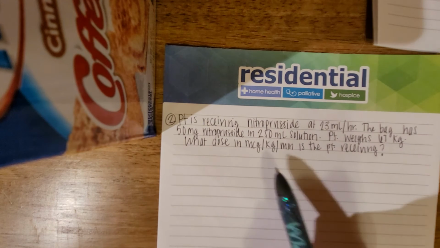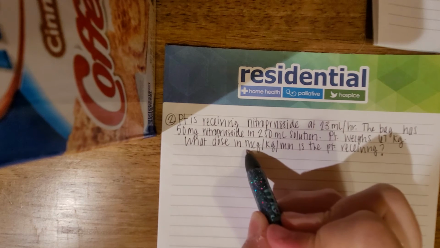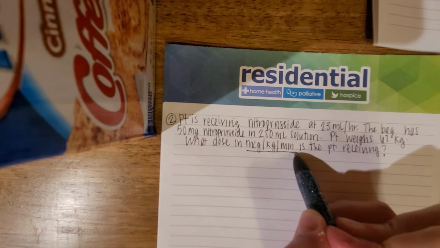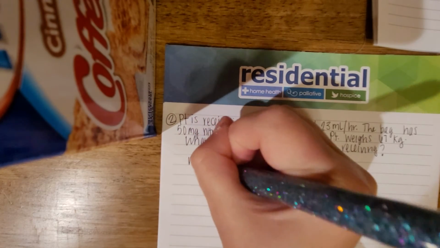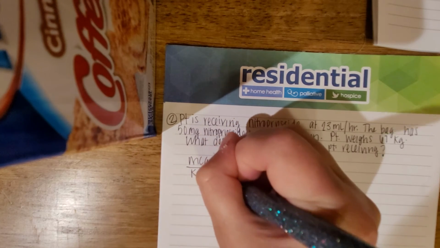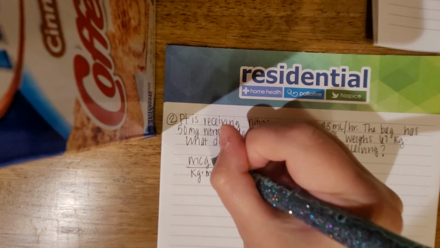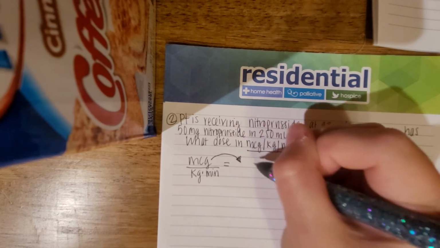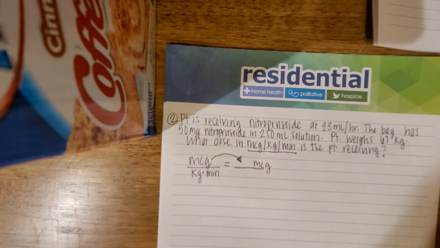So this is a good one to do with the weight and the time. This is what we want to end up with: micrograms per kilogram per minute. So that's what we start with. Micrograms per kilogram per minute. And what are we going to do? We're going to bring this neighbor right on over. We just carry it over, whatever this starting is.